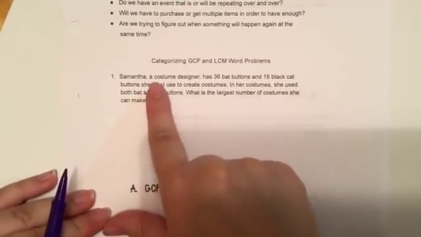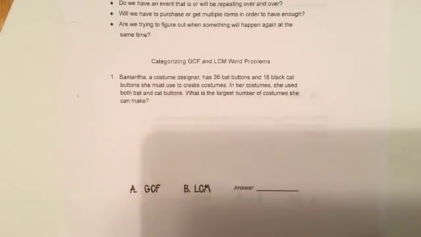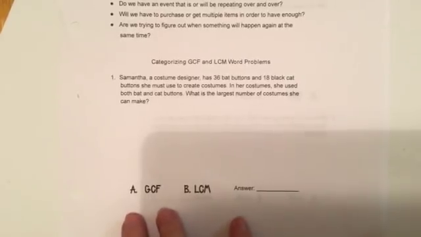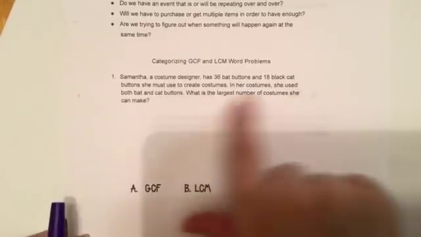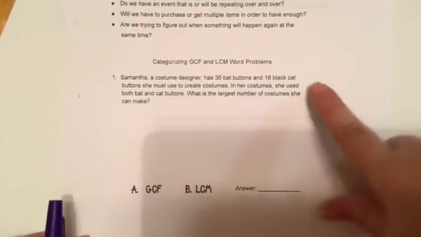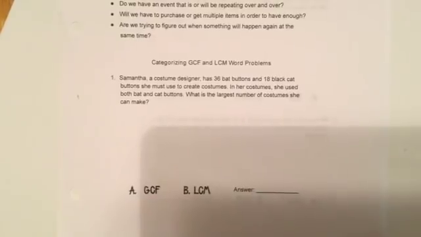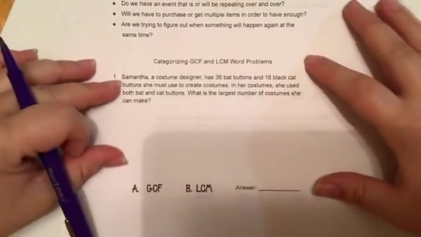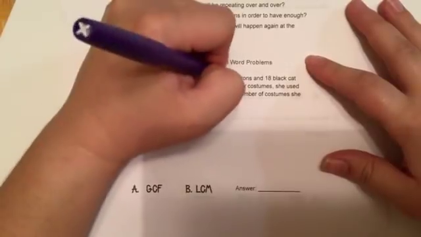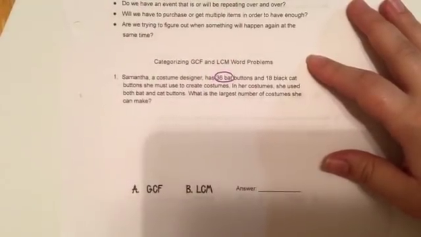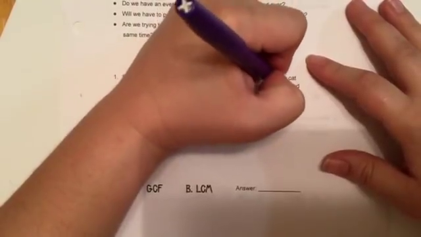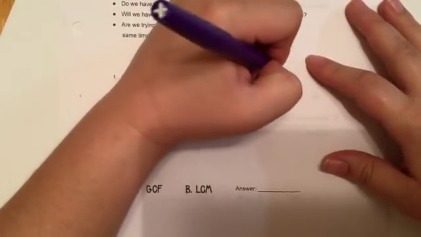So, example 1, Samantha, a costume designer, has 36 bat buttons and 18 black cat buttons she must use to create costumes. In her costumes, she used both bat and cat buttons. What is the largest number of costumes that she can make? Okay, so first of all, we're going to use our foldable to highlight the important information. So we know we've got 36 bat buttons, so I'm going to circle that. And we've got 18 black cat buttons.